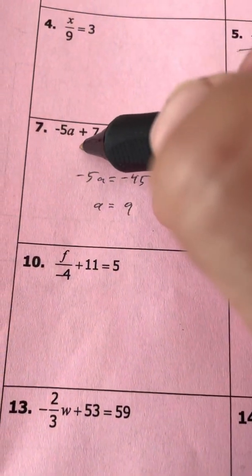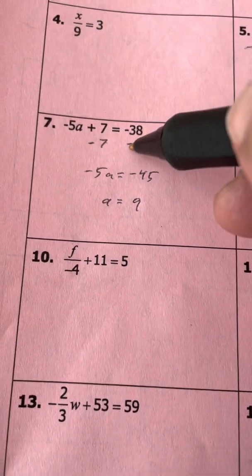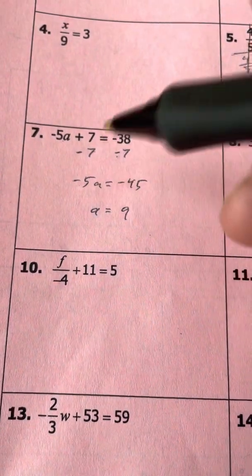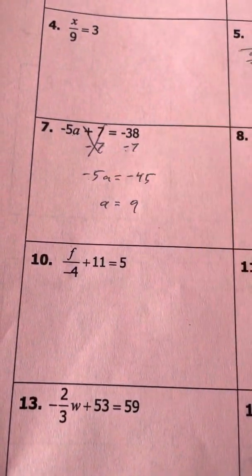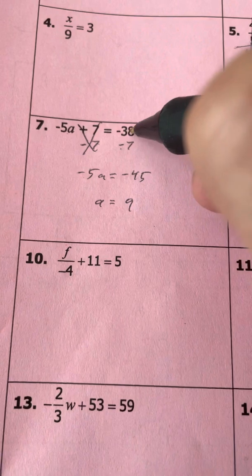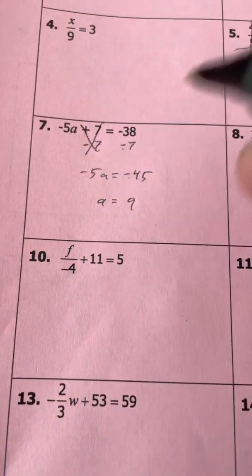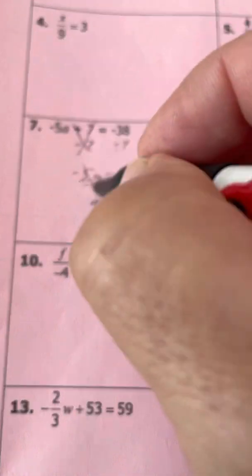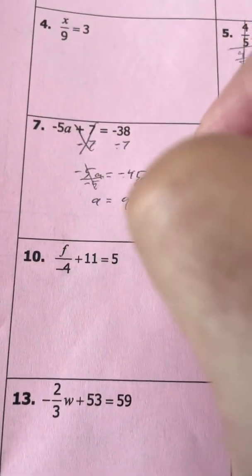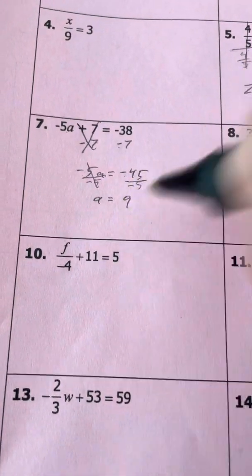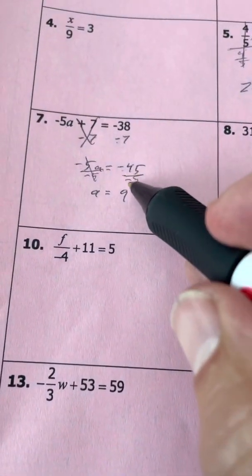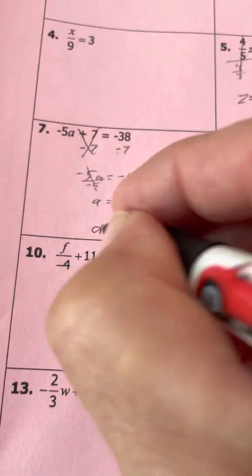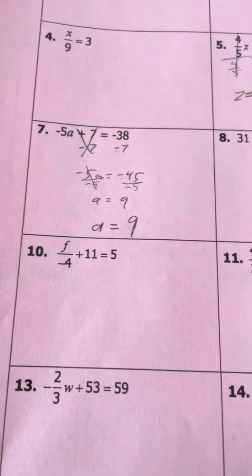I'm going to first subtract 7 from both sides. And so I'm left with negative 5a. That's why I did it. I want to get the a by itself, and I'm on my way. Negative 38 minus 7 gives me negative 45. Now negative 45 divided by negative 5, because I'm going to get a by itself by dividing by negative 5, because it's multiplied here. And I do the opposite of that, which is division. Negative 45 divided by negative 5 gives me a equals 9. So let me write that a little bit neater. A equals 9. Okay.